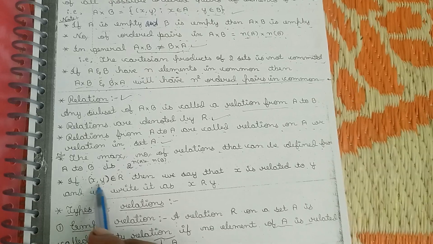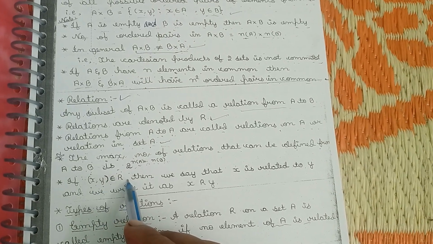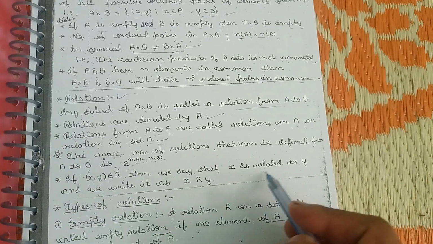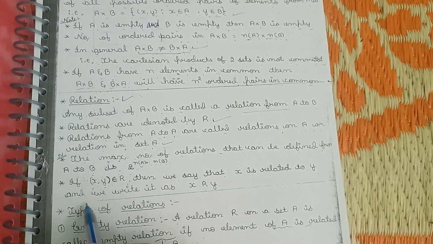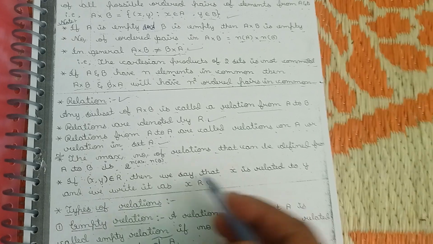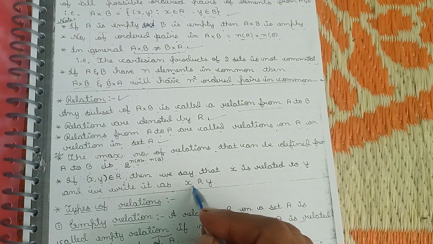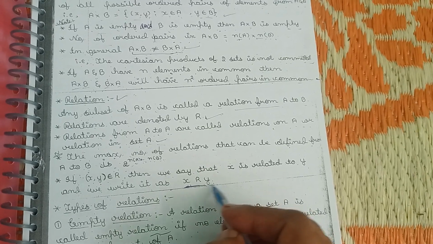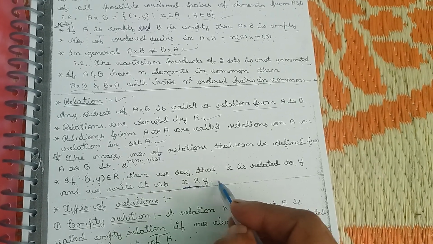If (x, y) belongs to R, then we say that x is related to y, and we write it as x R y. We can represent it like this also.